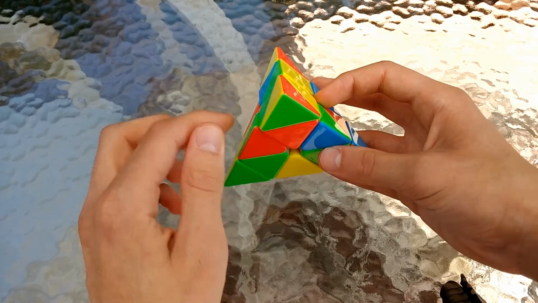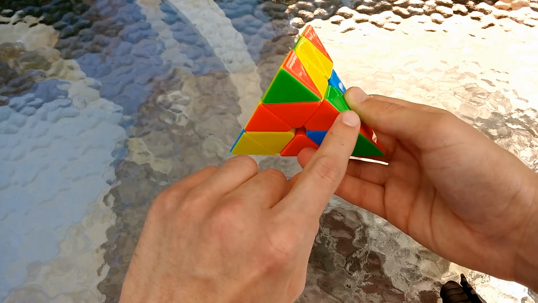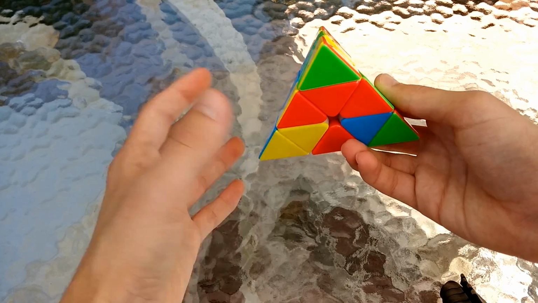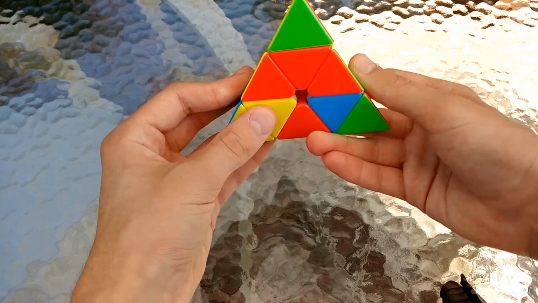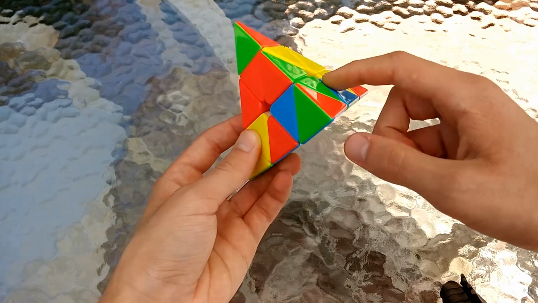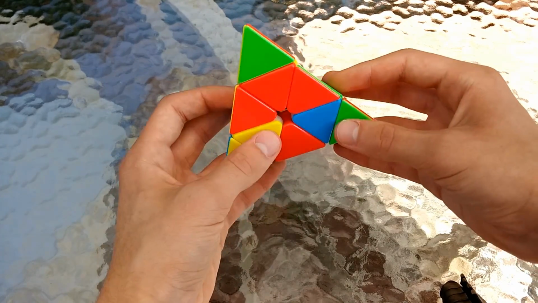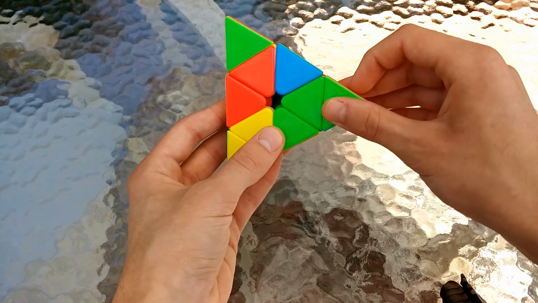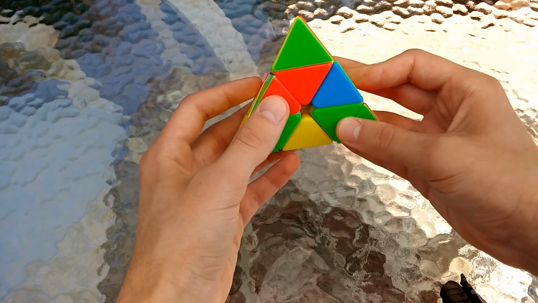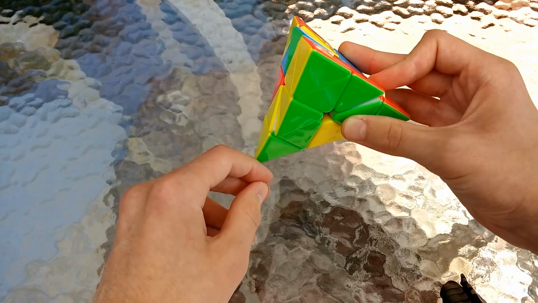So this edge belongs here, which optimally is 2 moves like that. And those 2 moves just so happen to solve this center and this center as well. So I would probably finger trick it like this. Note that I solved a tip there, solve this edge, and then do that sort of thing.